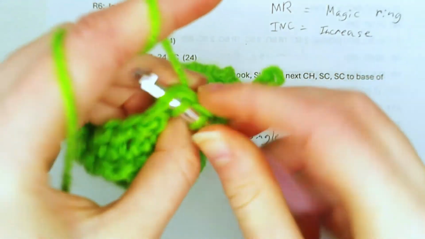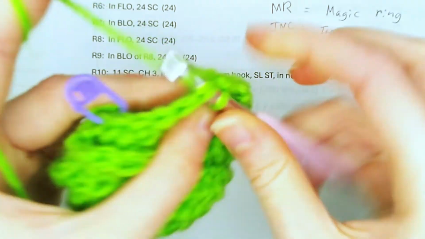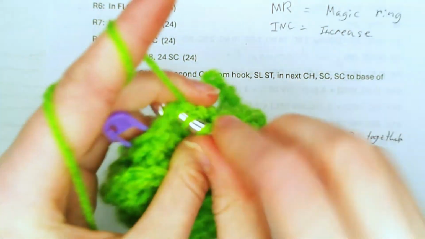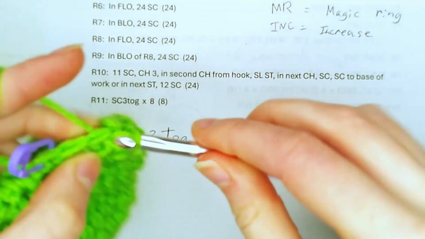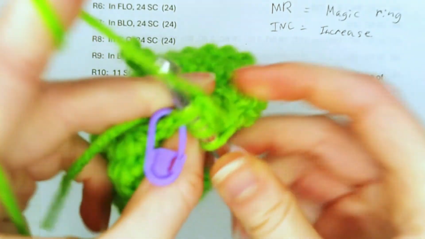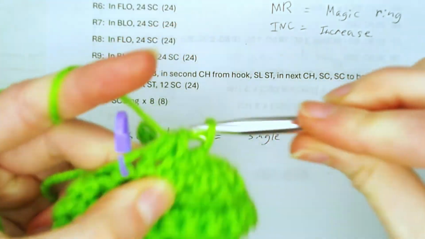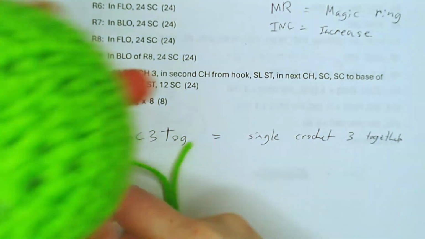I think I've done it 6 times, so this would be the 7th time. So basically by the end of it, you'll have 4 loops on your hook. So I've got 2 loops, 3 loops, and then 4 loops. And then I'm going to pull it all the way through. So you can stuff this little guy and you can sew it to your previous example pattern made.